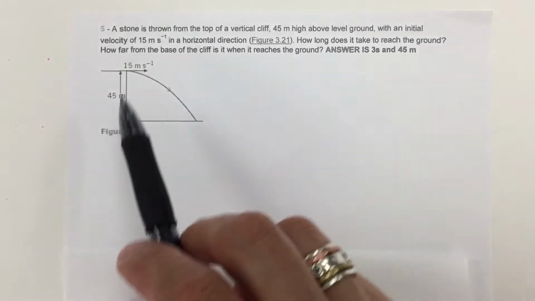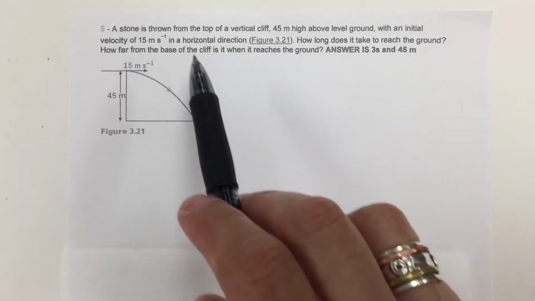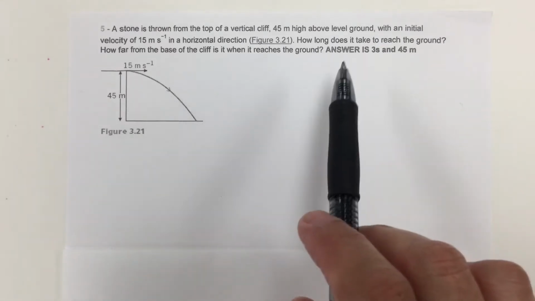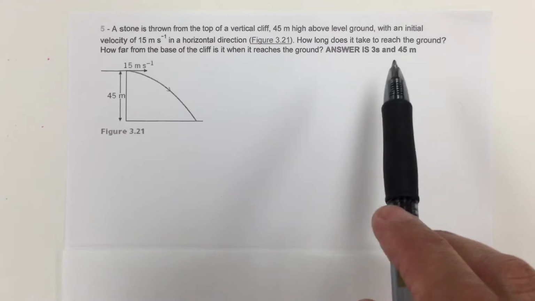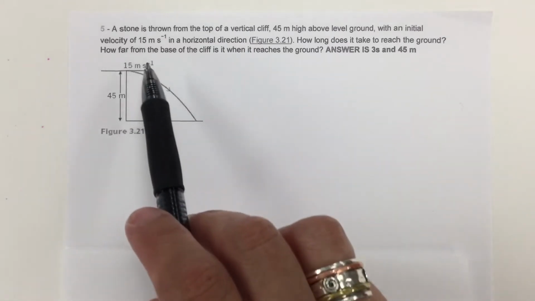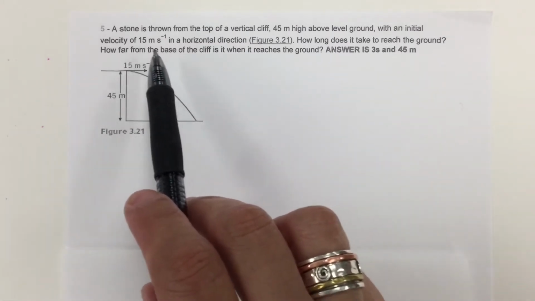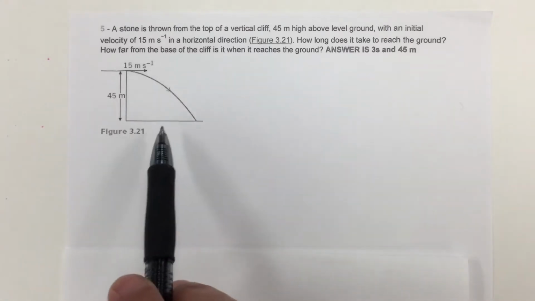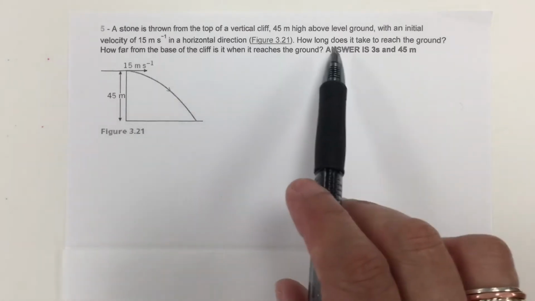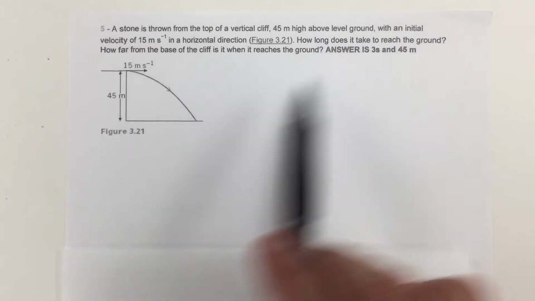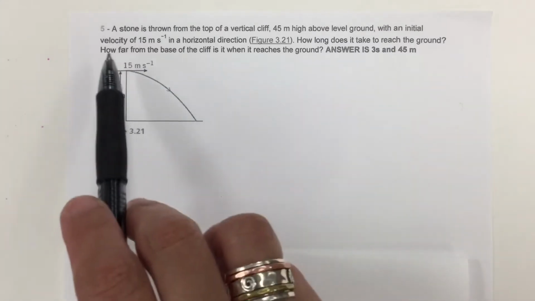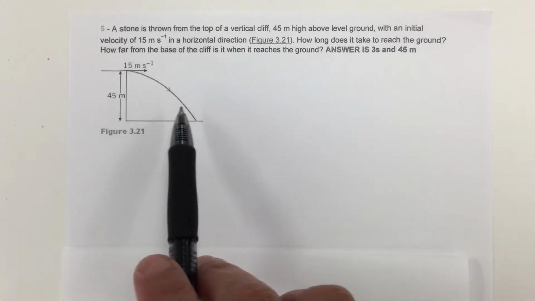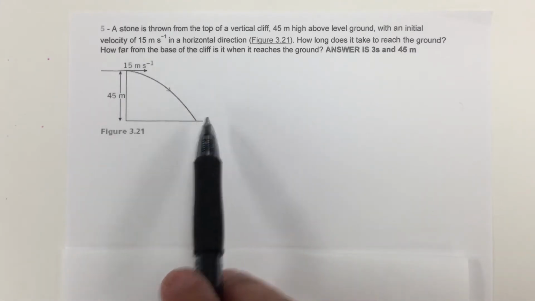Question number 5. A stone is thrown from the top of a vertical cliff 45 meters high above level ground with an initial velocity of 15 meters per second in a horizontal direction, according to this picture. How long does it take to reach the ground? And how far from the base of the cliff when it reaches the ground?